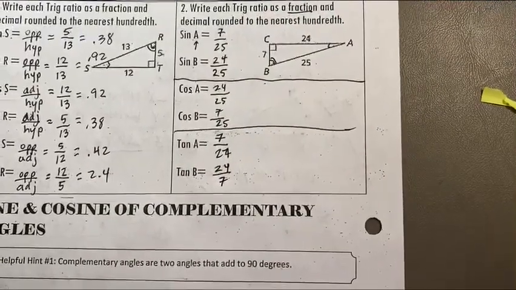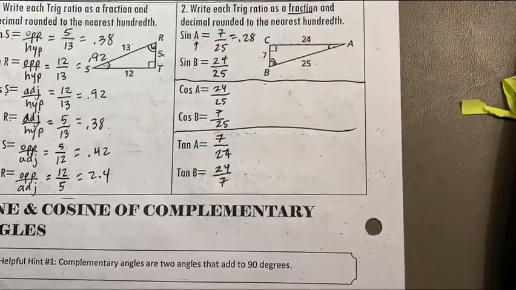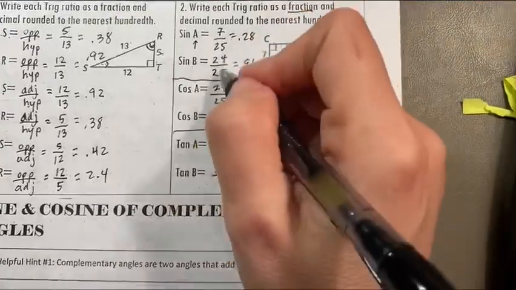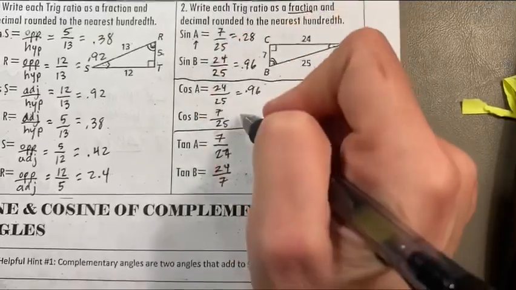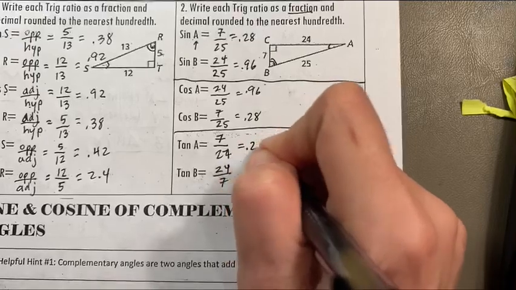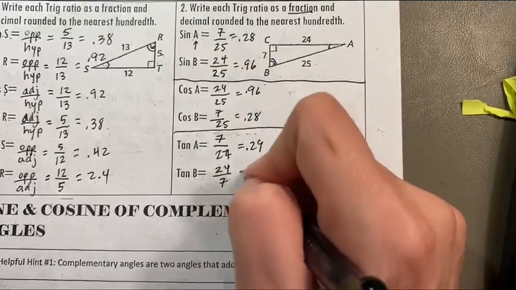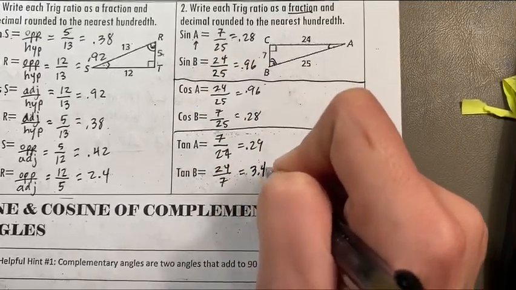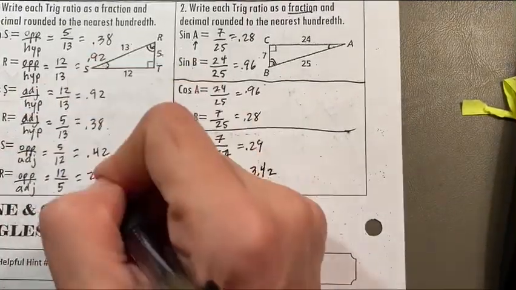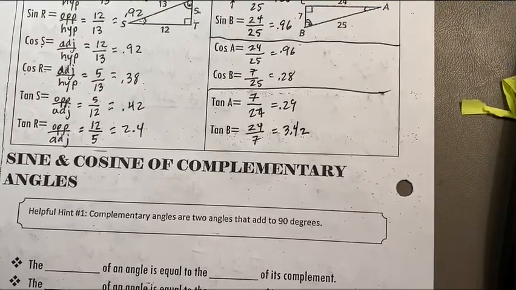All right, let's type all these in. 7 divided by 25 is 0.28. 24 over 25 is 0.96. Same number, right? Okay. So, that's how you set up these ratios.